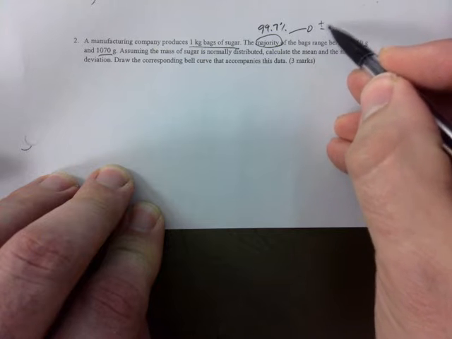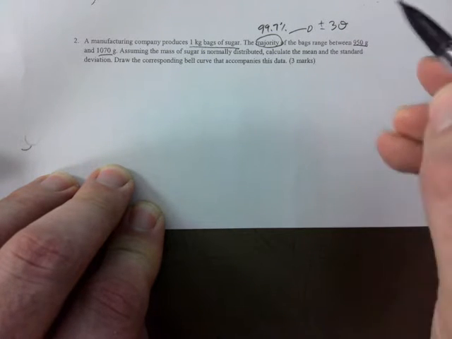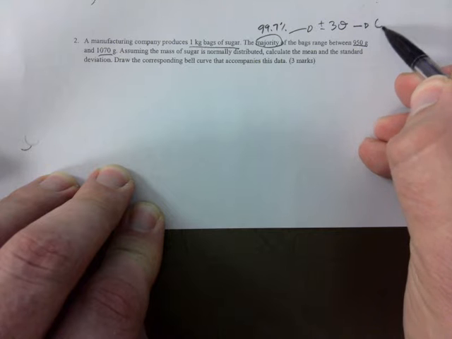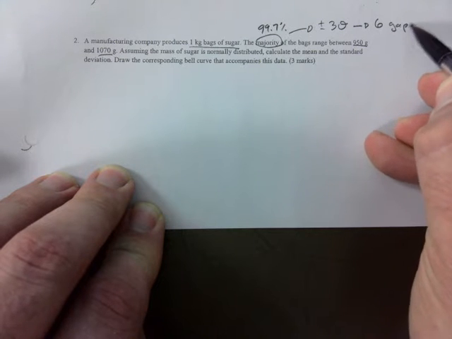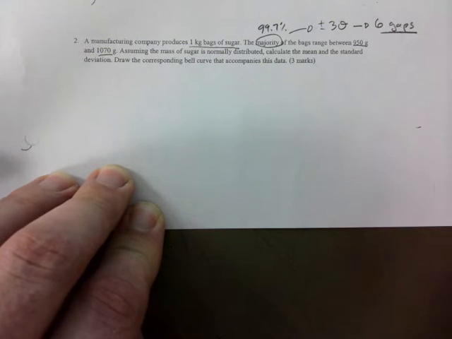So that means that this range is plus or minus 3 standard deviations, which tells me that there will be 6 gaps in between those two values along the bell curve.